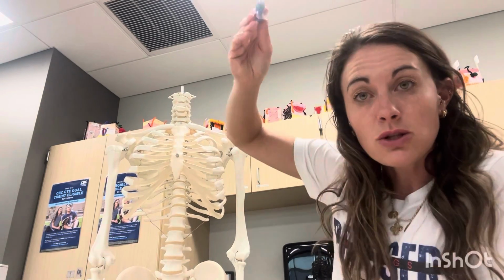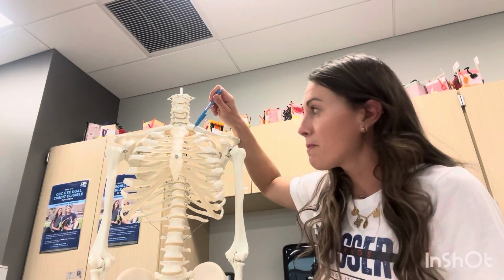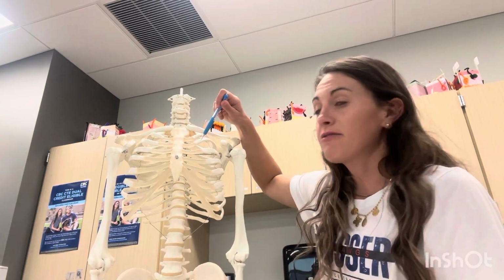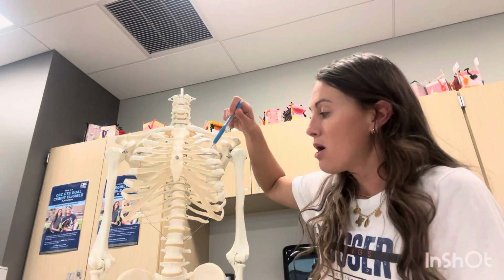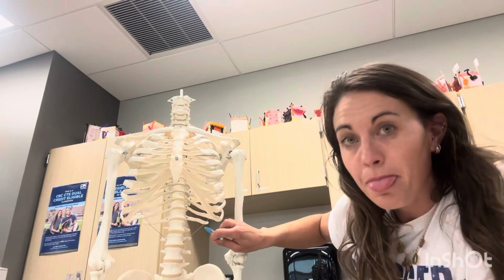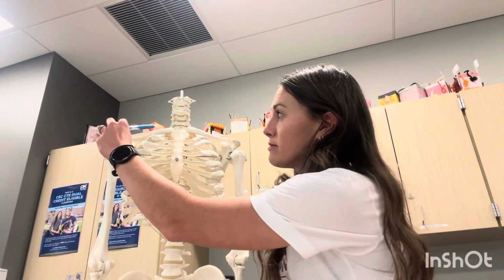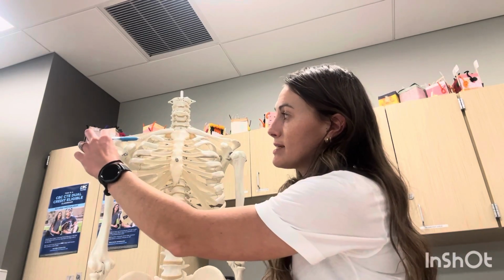Well, the skeleton is looking at you. So this is the skeleton's left first rib, left second rib, left third rib, left fourth rib, all the way down until we get to the 12th rib, which is kind of tucked underneath here. Okay. And then the same thing is true for their right side. Right first rib, right second rib, and so on and so forth all the way down.